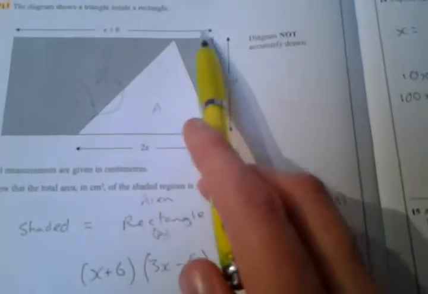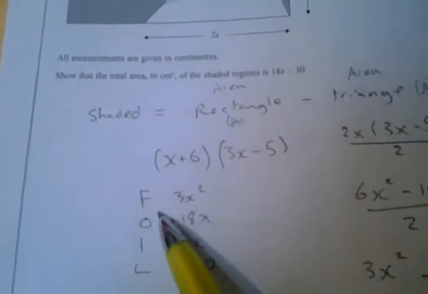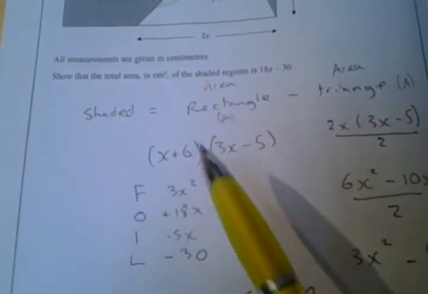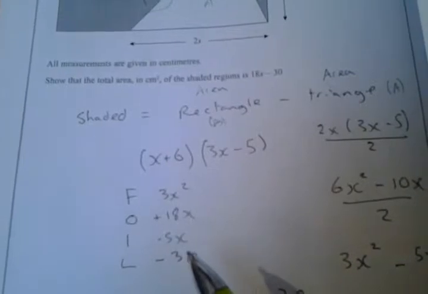So the rectangle is going to be x plus 6 times my 3x minus 5. Again, using any method to expand double brackets, I've chosen to use FOIL here to get my 3x squared, my plus 18x, my minus 5x, and my minus 30.